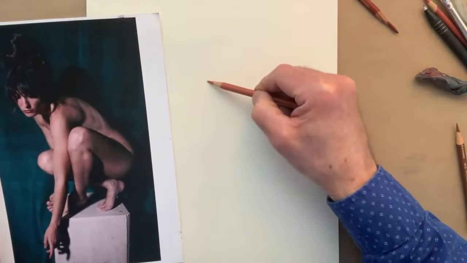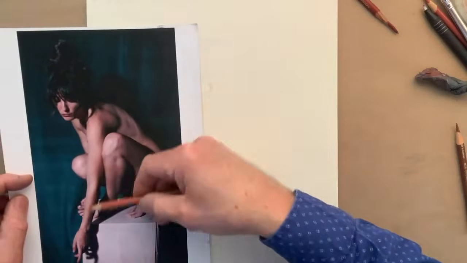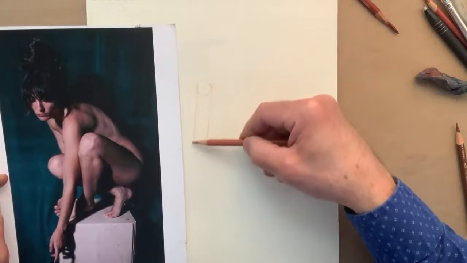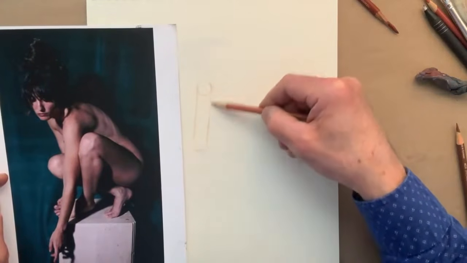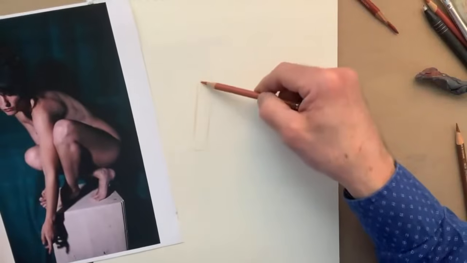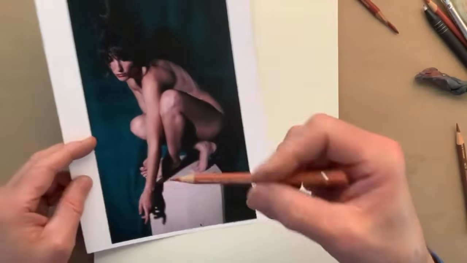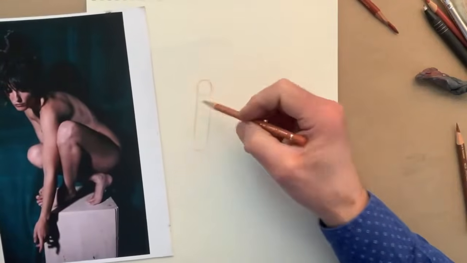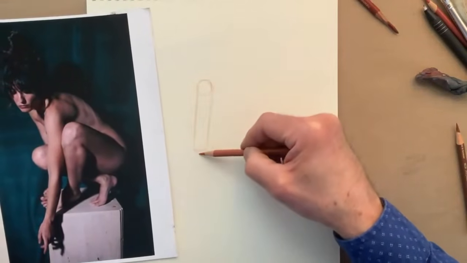And then the shoulder joint. And then we block in the upper arm, like this, right? Slightly at an angle, right? Now, from here, we can block in the rest of the arm, right? We see how we have the beginning of the arm here, and then we have the end of the upper arm.